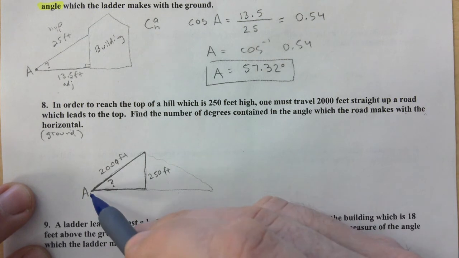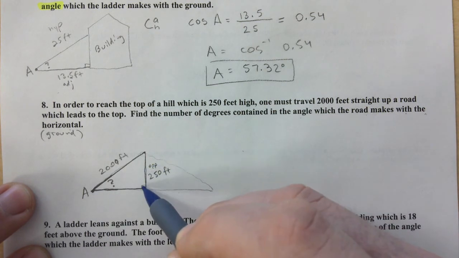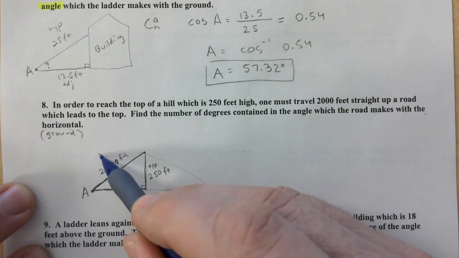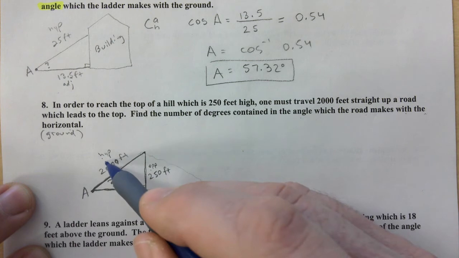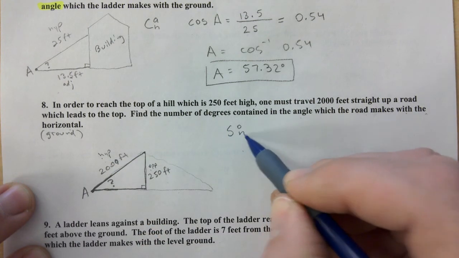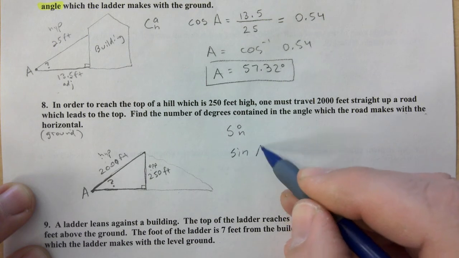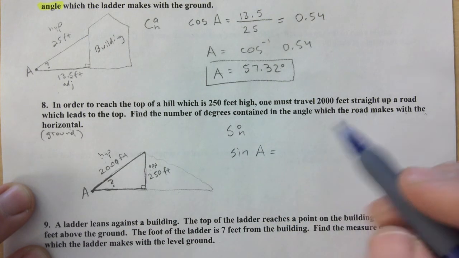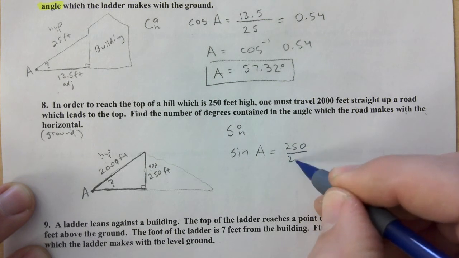Okay, so you label based on this. This is the opposite. This will be a 90 here, right? So this is the hypotenuse. So opposite over hypotenuse, that is sine, right? So you go sine of, and you don't know what the angle is, so use a letter. And the opposite is 250 over 2000.